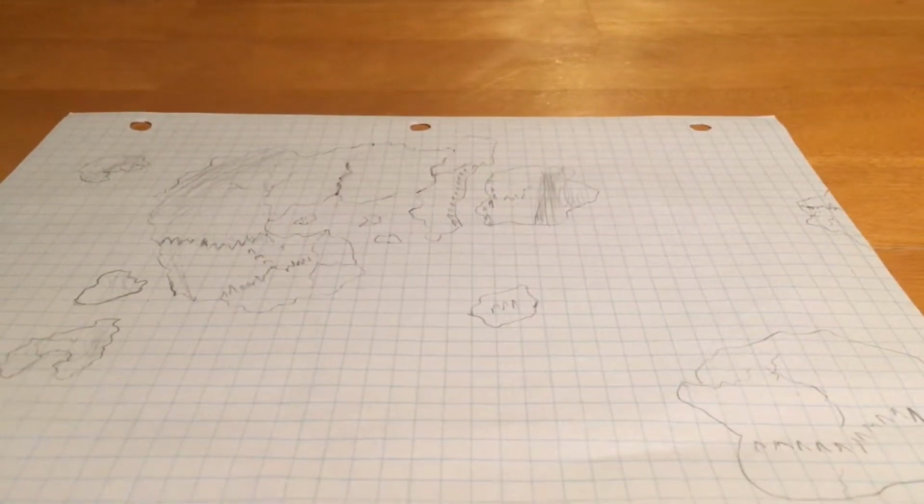Welcome back to another installment of the How to Draw Map series. Today, we will be learning how to draw countries, lakes, and cities.